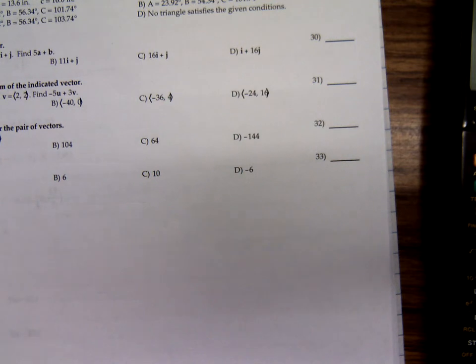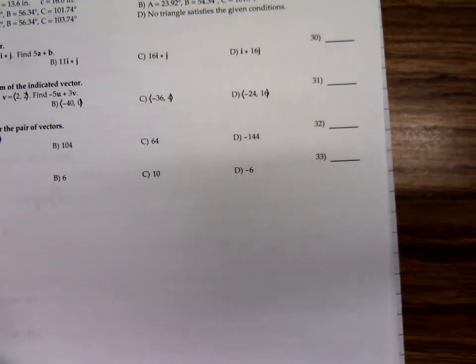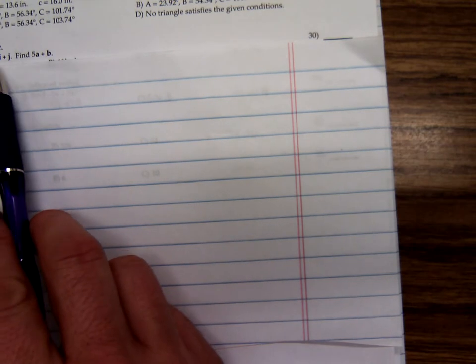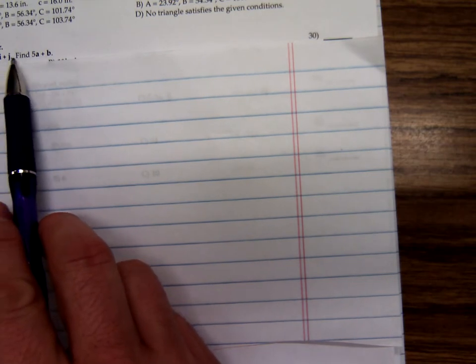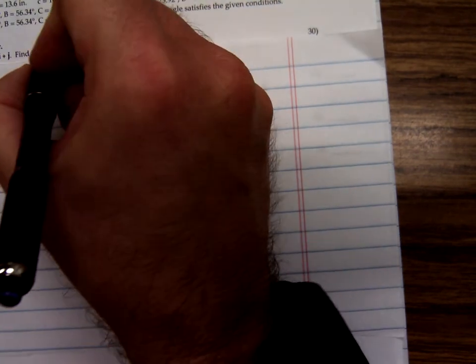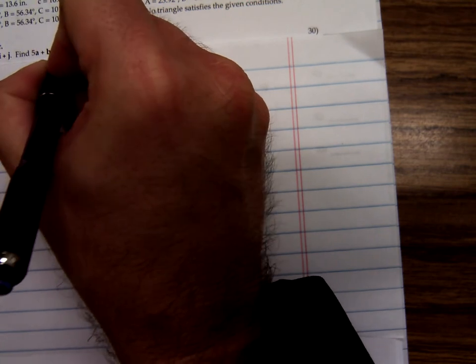Okay, so here we are, just little vector operations and some dot products. We end this on a light note. A is 3i, B is i plus j. Find 5a plus b. Replace the a with 3i.